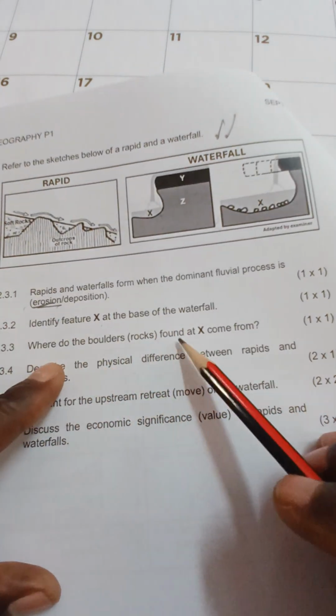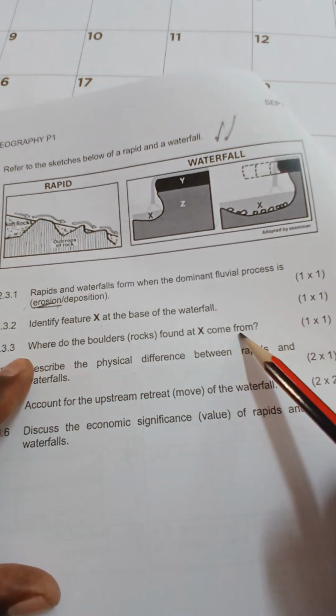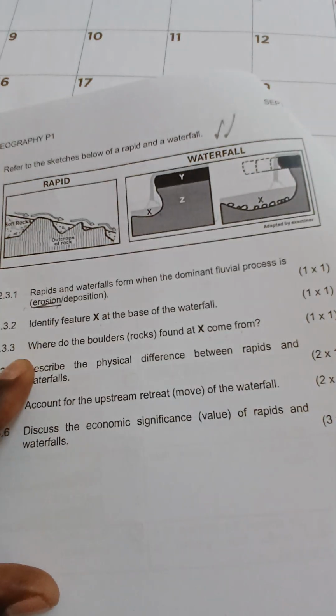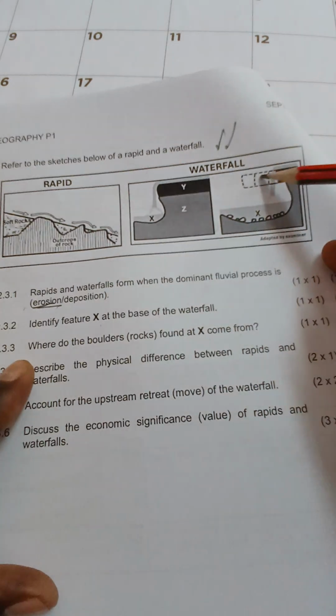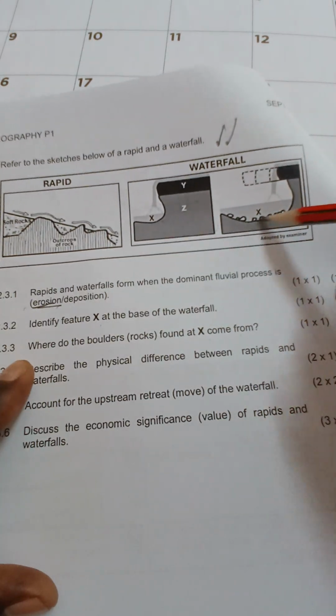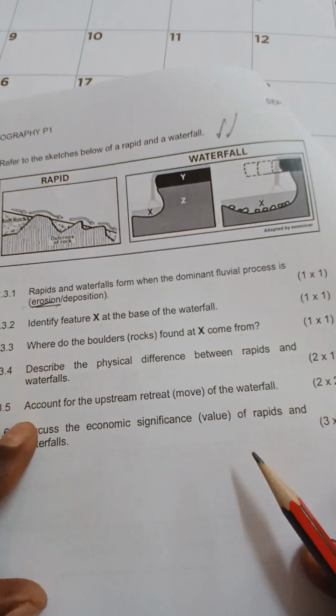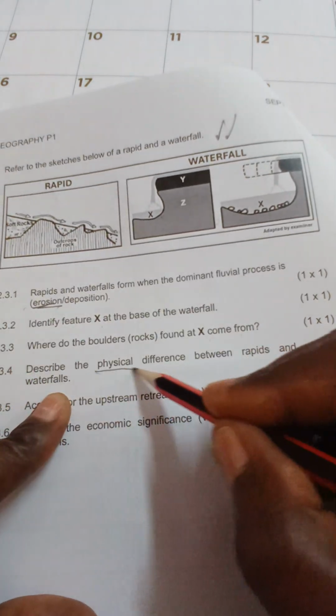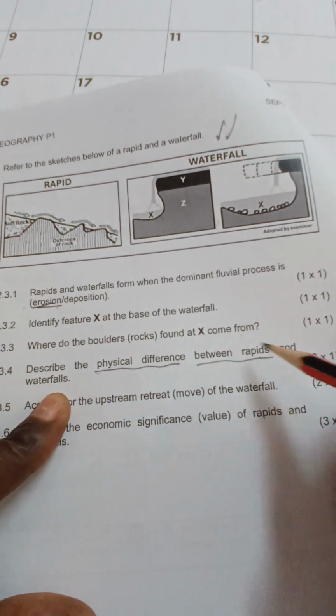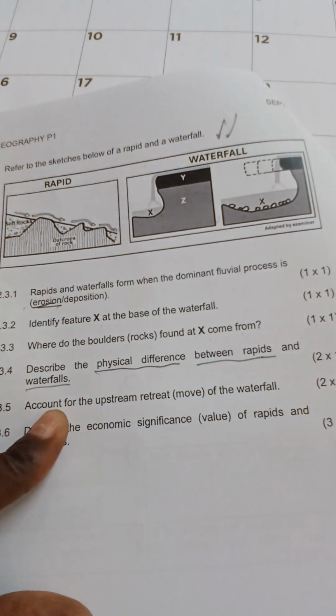Where do the boulders of rock found at X come from? 2.3.3. We are saying the hard rock of the waterfall overhang collapses, forming boulders in the plunge pool. This is collapsing, then forming the boulders that you find in the plunge pool. Describe the physical difference between your rapids and your waterfall. What do we have? 2.3.4.